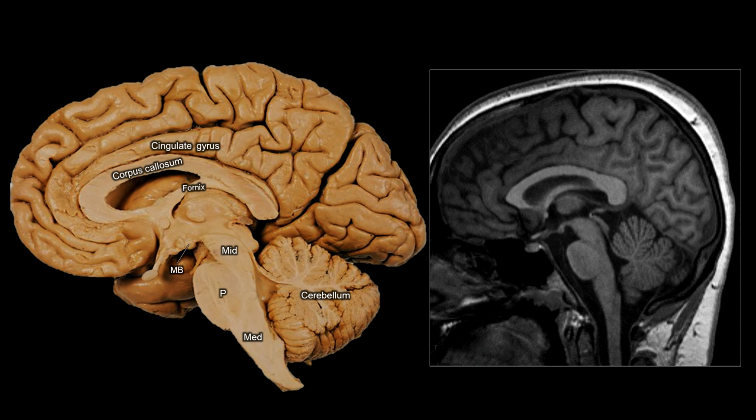Now let's look at the mid-sagittal view on this T1 weighted sequence. You can see the same structures just as well. You can see the cerebellum, the midbrain, pons, and medulla, and the small piece of berry, that's the mammillary body. So it looks like a shadow of a hummingbird eating a berry. You have the fornix that's connecting to the mammillary body.